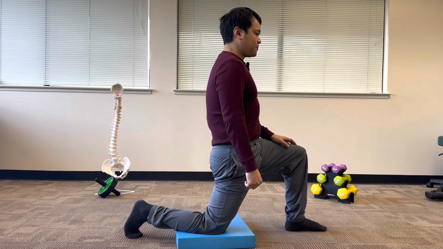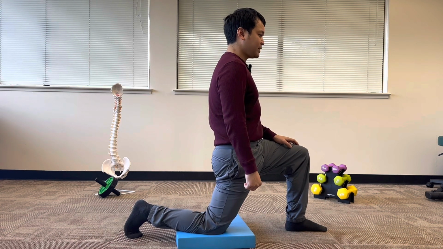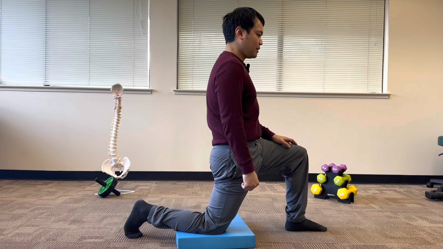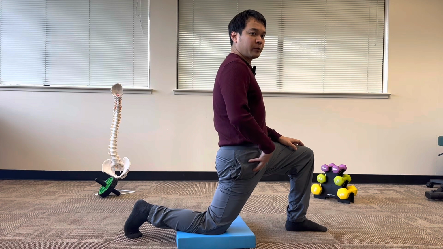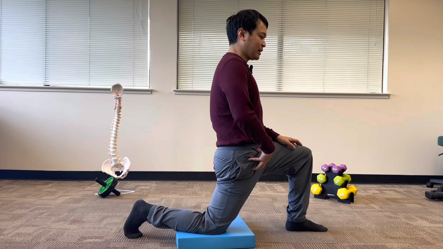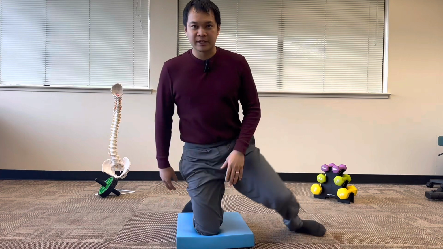Inhale. Exhale. And one more time. Breathe in. Breathe out. Really feel that hip flexor opening now by the last repetition. So let's get into the other side.